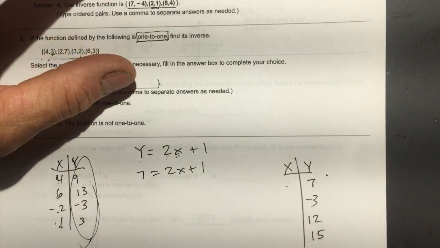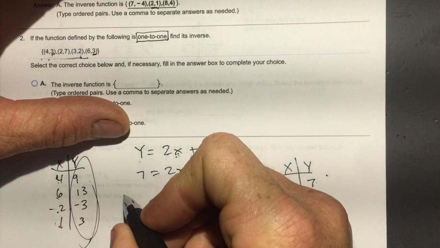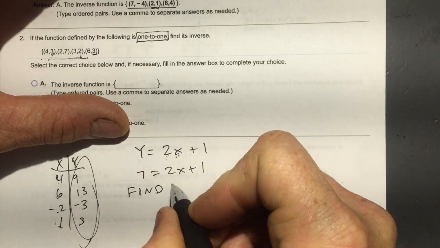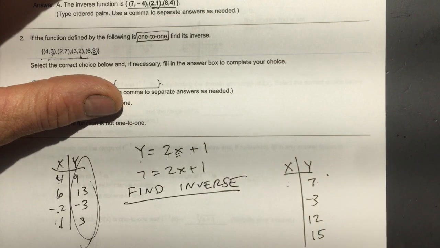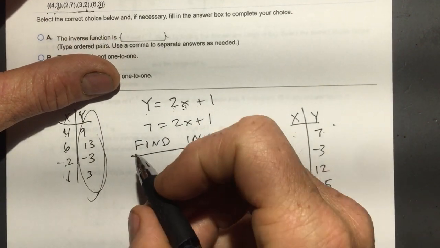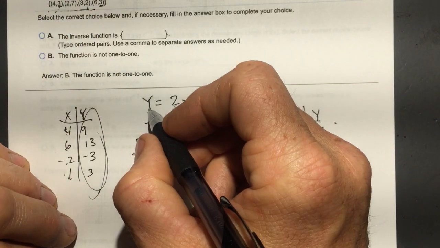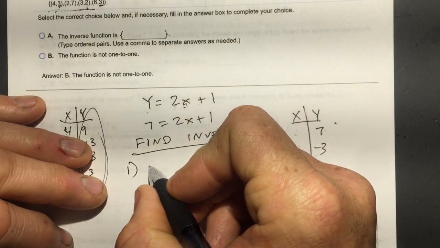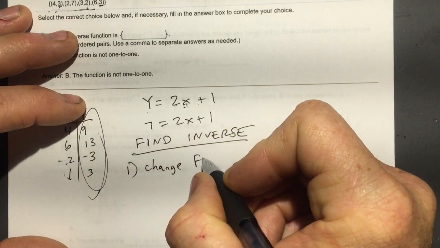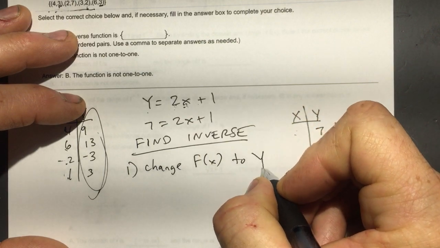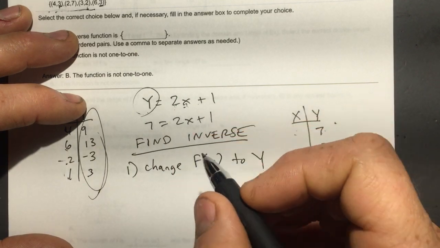All right, so that's what we're going to be doing here, finding the inverse. To find the inverse, it's 4 steps. Now, this is already in y, but the first step, if it's a function, we want to change f of x to y. Well, this I made up here, it's already a y. So this first step is not really needed for this problem we're doing.